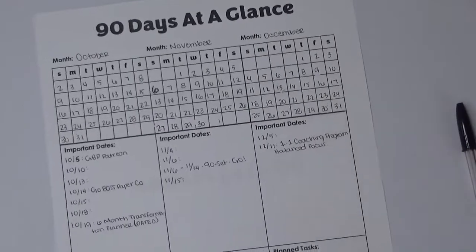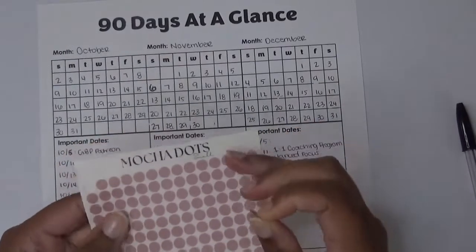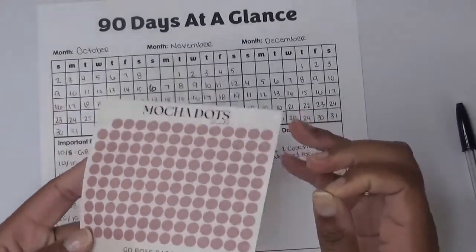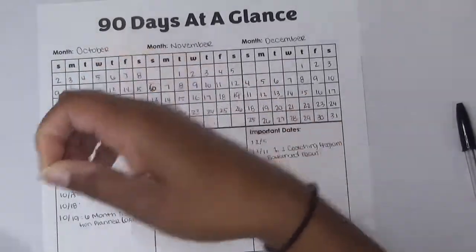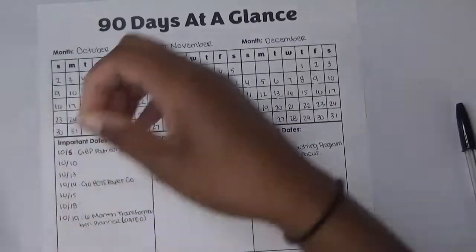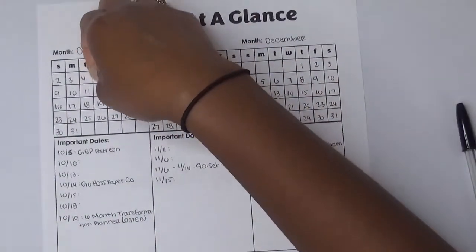I'll start with the dates associated to this business stream, Go Boss Planners and Go Boss Academy. I'm using my cinnamon dots. I know it says mocha here, but these are a misprint. This is actually the cinnamon color. That is my color for this business stream, and I will mark off all of my dates.